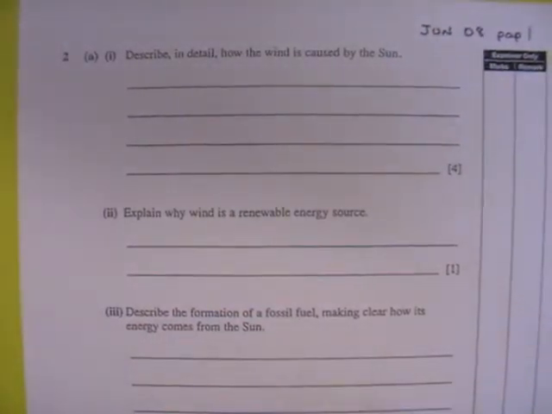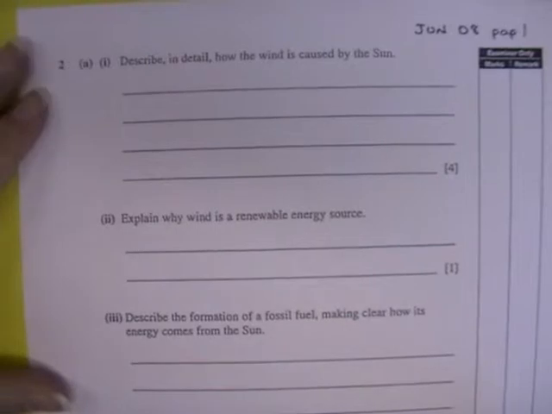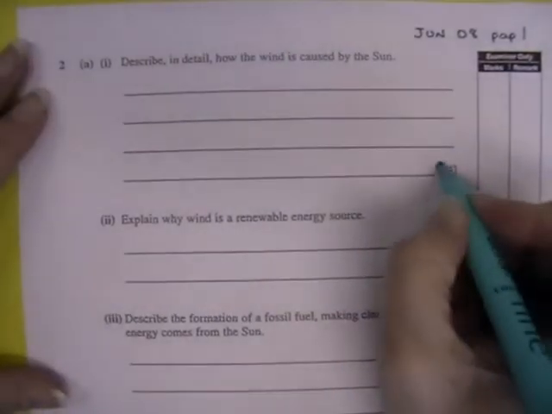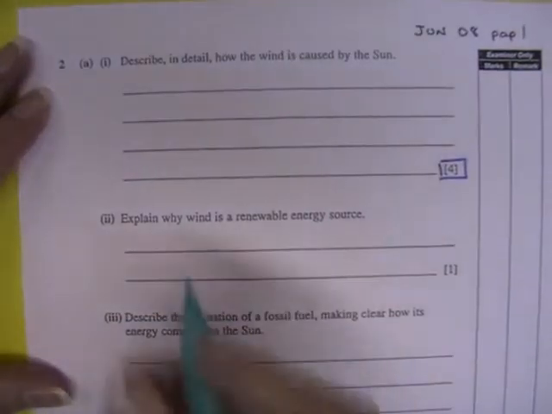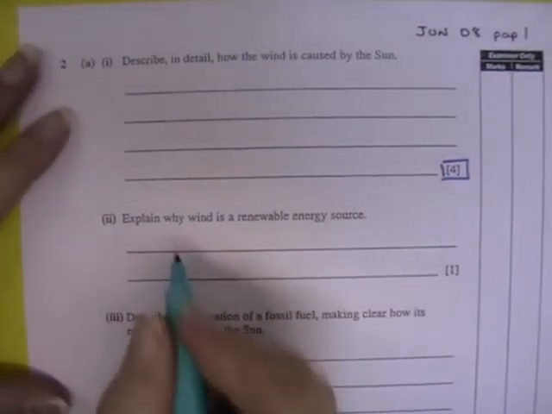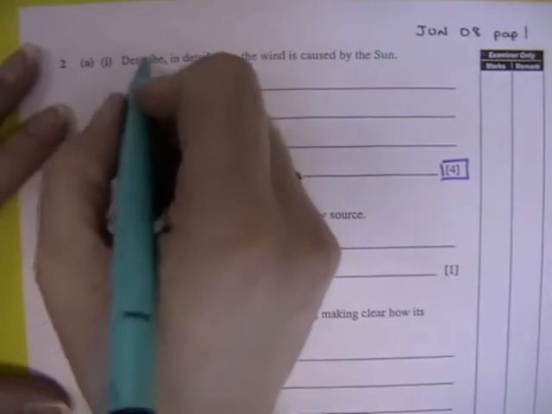This question is very much focused on sources of energy. Describe in detail how the wind is caused by the sun. So the sun is our starting point. Now we have 4 marks for this, so we're looking for 4 distinct ideas. So first of all, let's start with the sun.